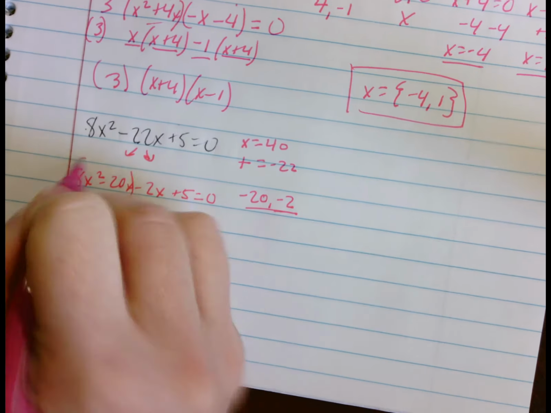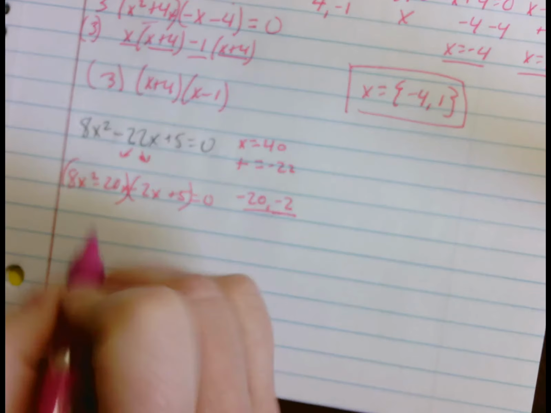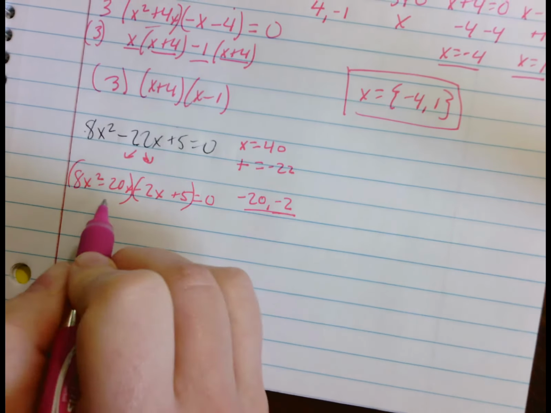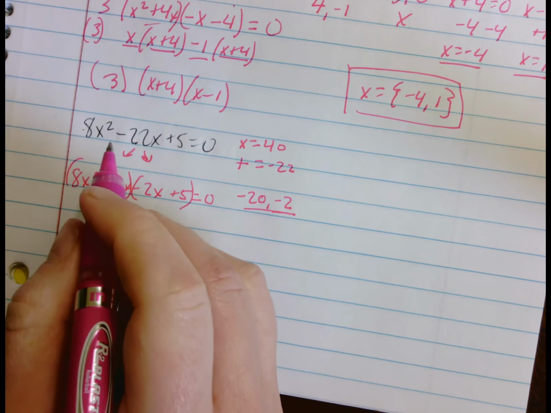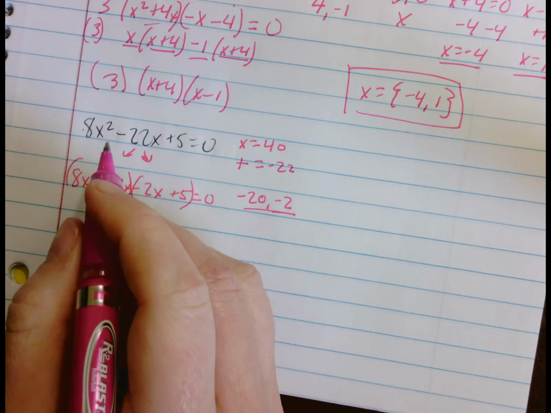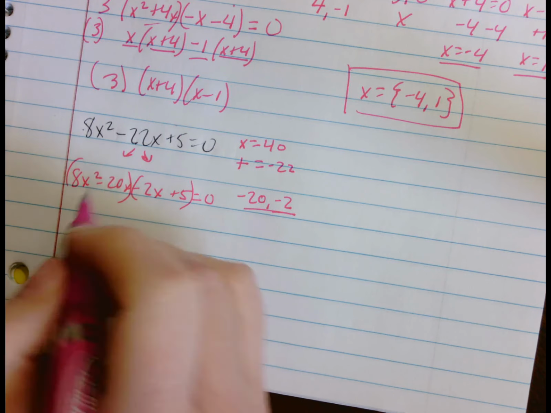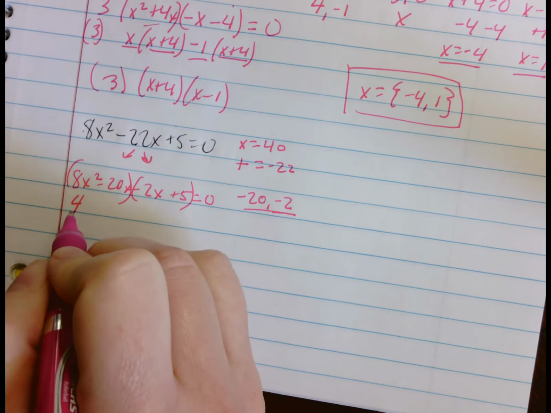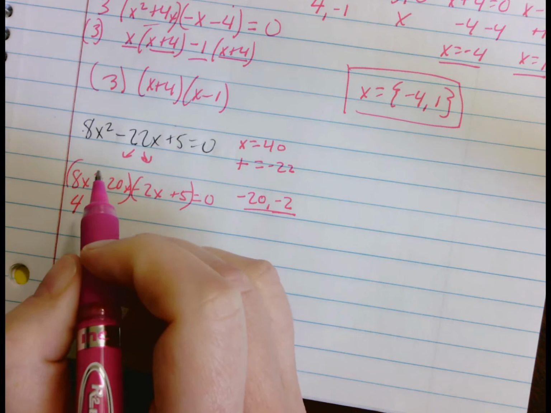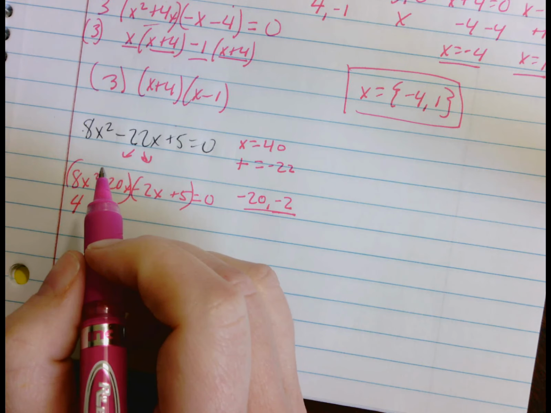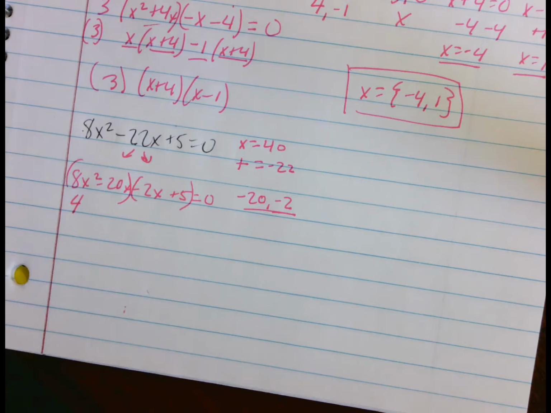And then we group them and take out the greatest common factor. So the greatest common factor here is going to be, let's see, 4. Yes, let's take out, sorry about that, I just blanked for a second.